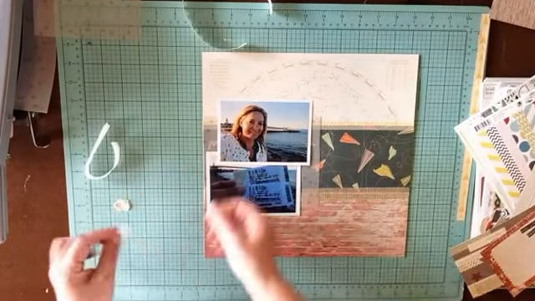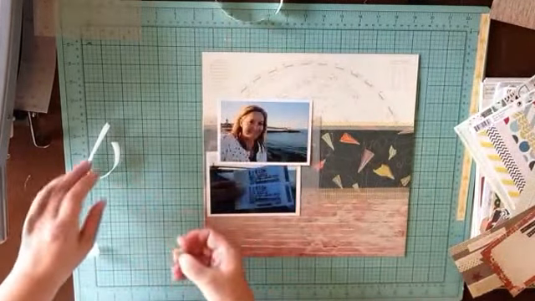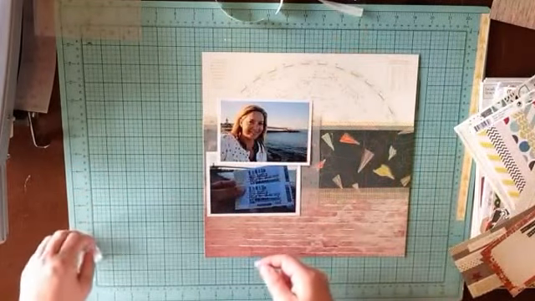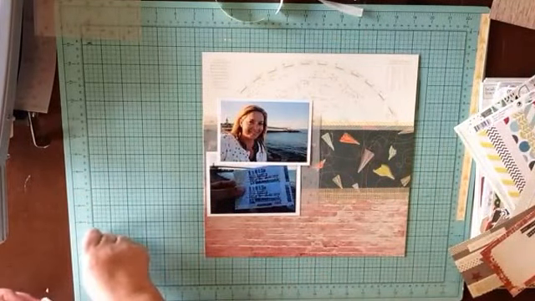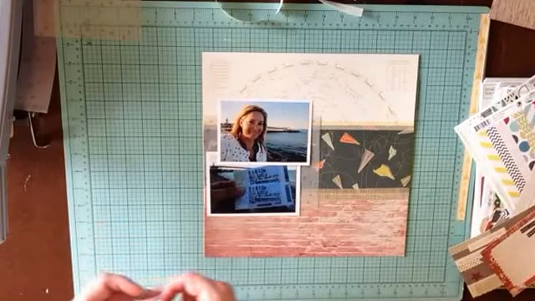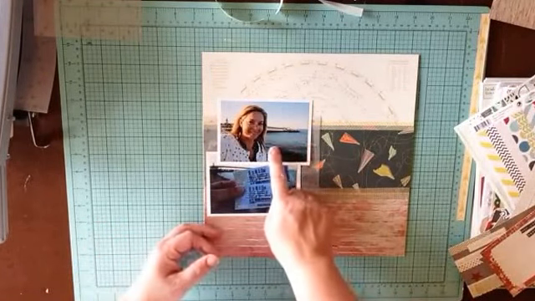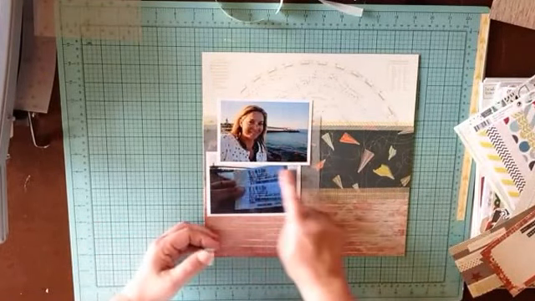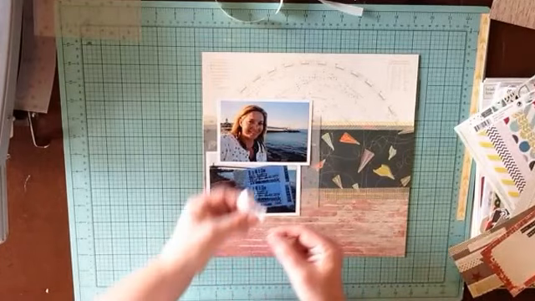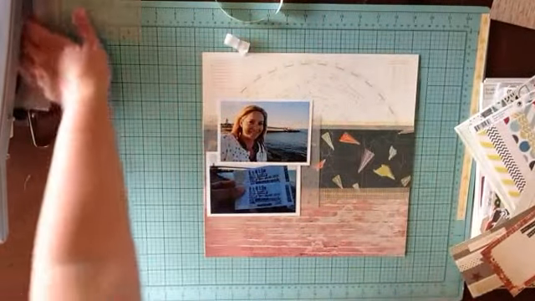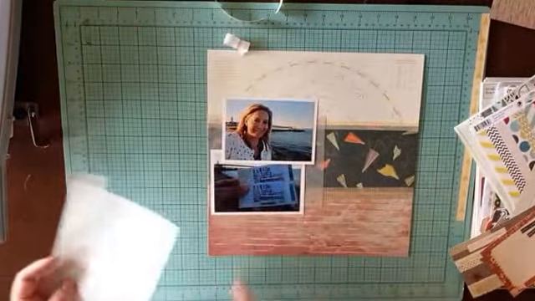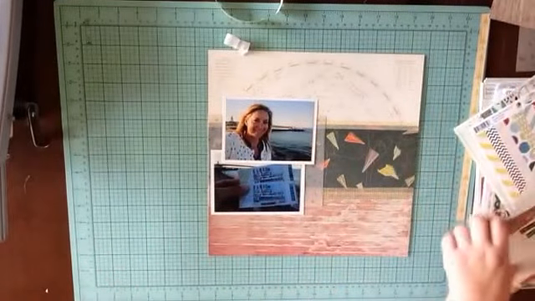Okay. So my title, I think it might even start here, like always convinced. Carrie started her title right underneath her photo.